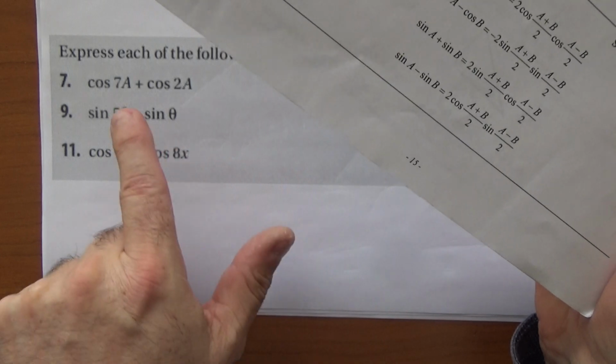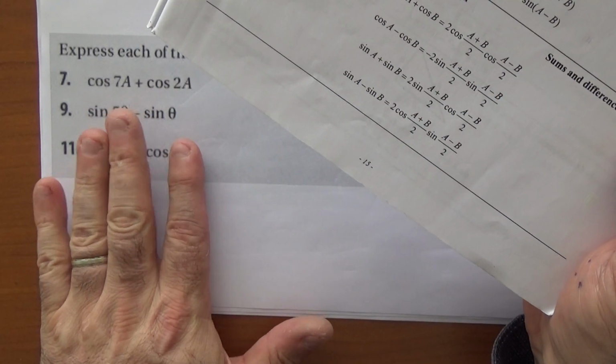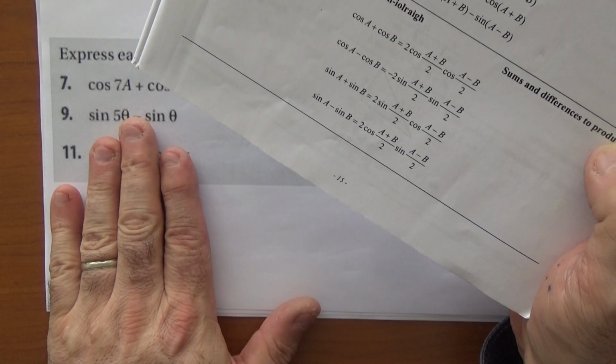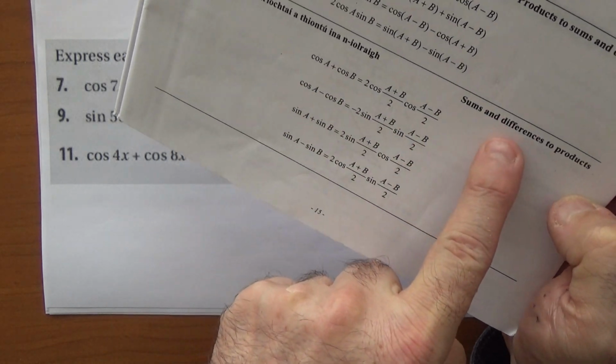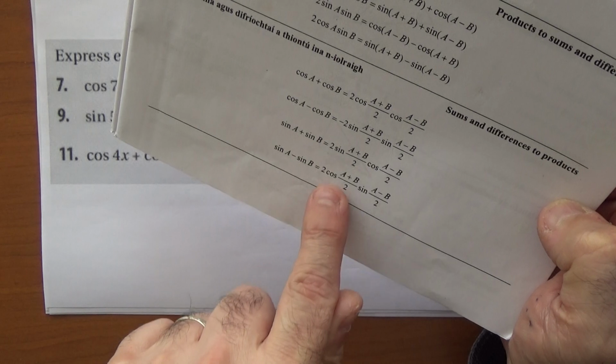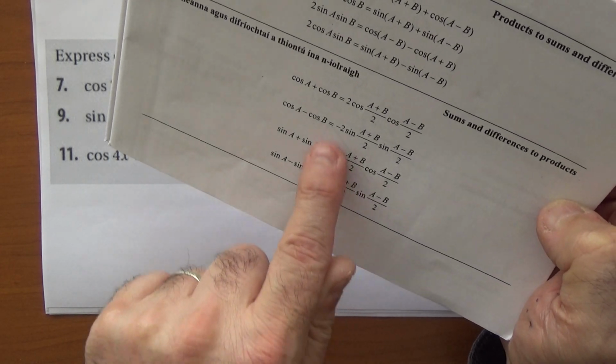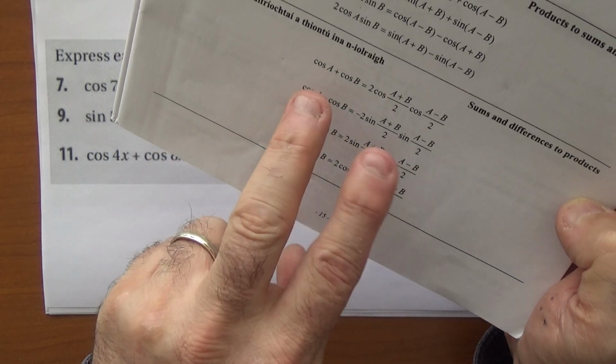So if you're finishing with, well, we don't even know we're finishing with a product yet with these, because we haven't got the answer yet. So it's going to be the answer. If you're starting with a sum or a difference, then you want to be at the bottom of the page in order to get the answer as quickly as possible.